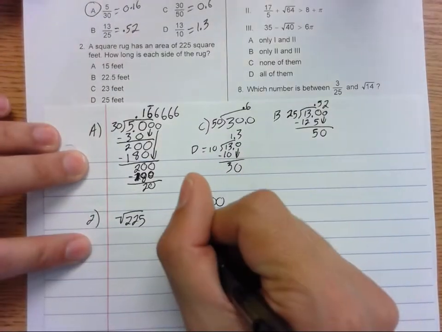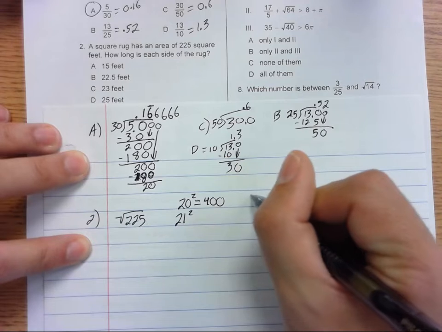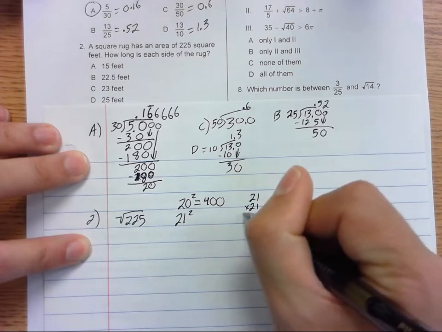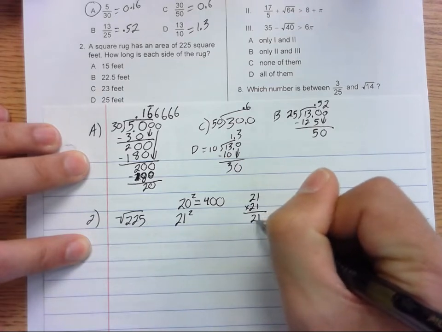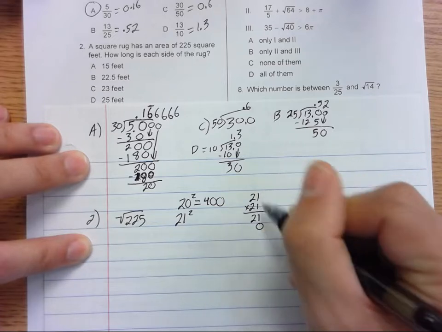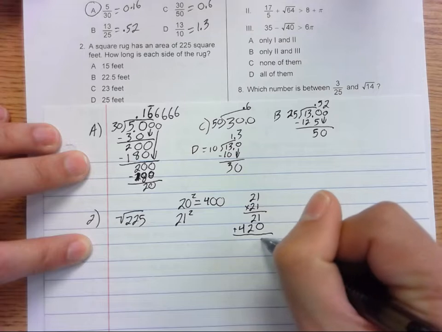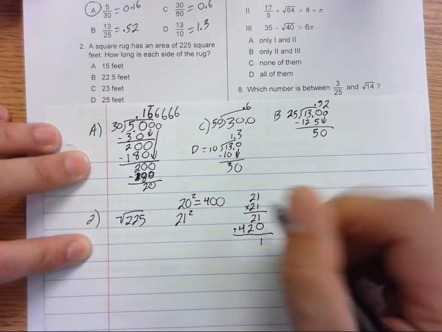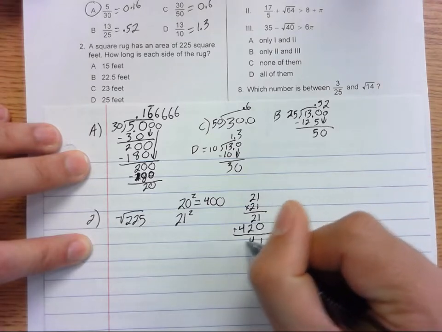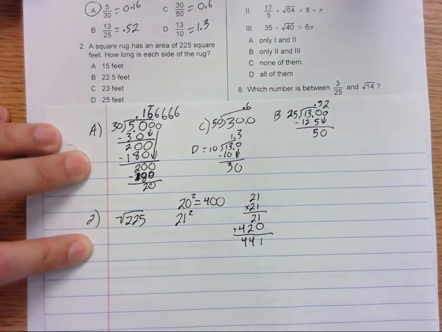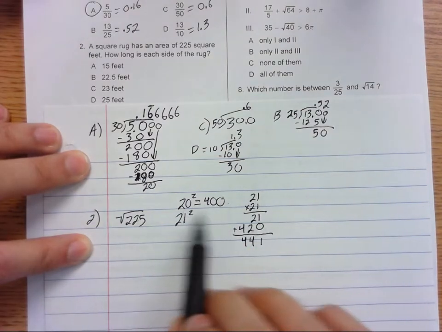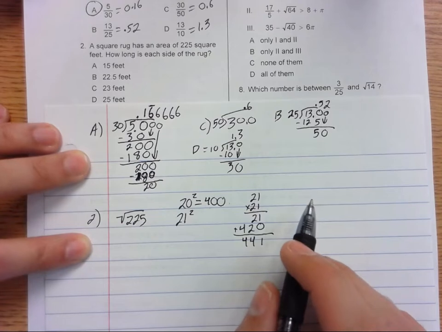What's 21 squared? Let's go to the side. 21 times 21. Oh, no, that's way too high. I'm sorry. 20 squared is way too high.